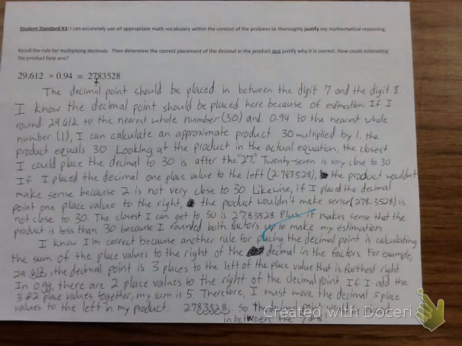So the problem is 29 and 612 thousandths multiplied by 94 hundredths. So I say the decimal point should be placed in between the digit 7 and the digit 8. I know the decimal point should be placed there because when you estimate, 29 is pretty close to 30 and 94 hundredths is pretty close to 1.